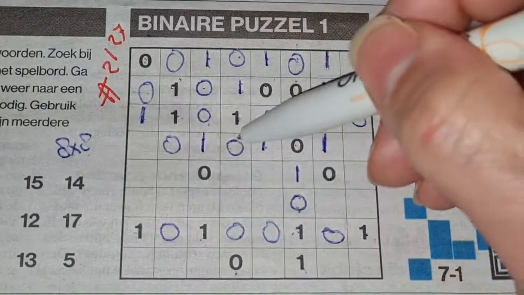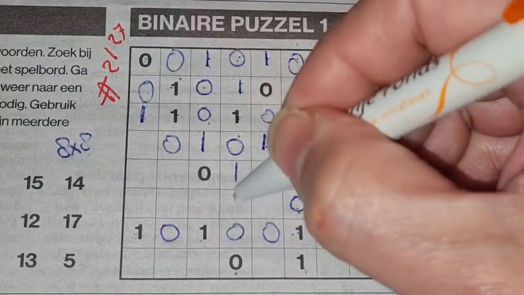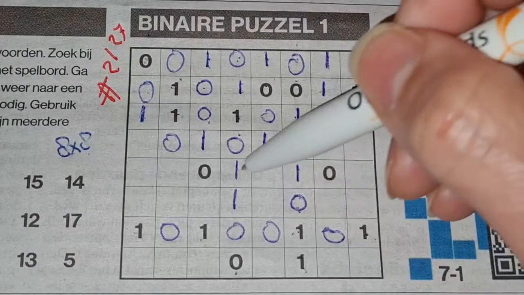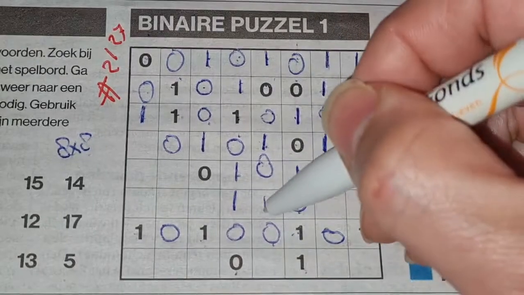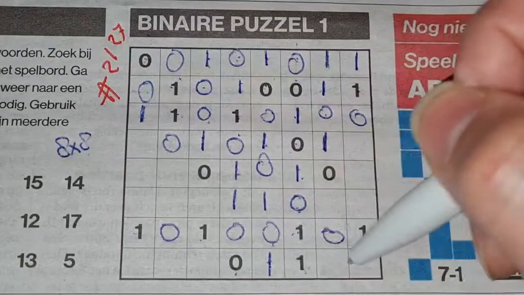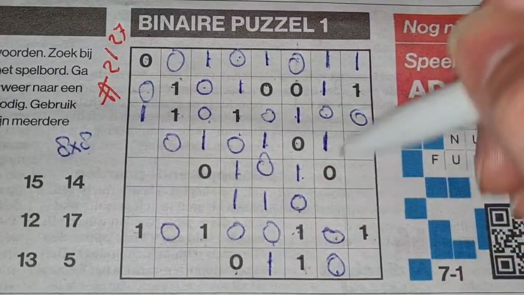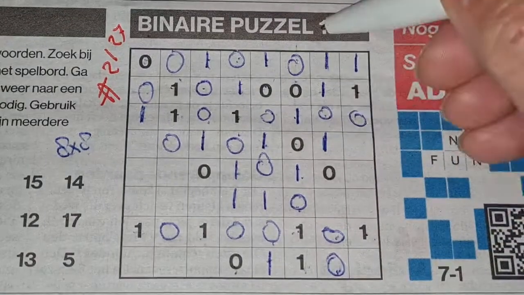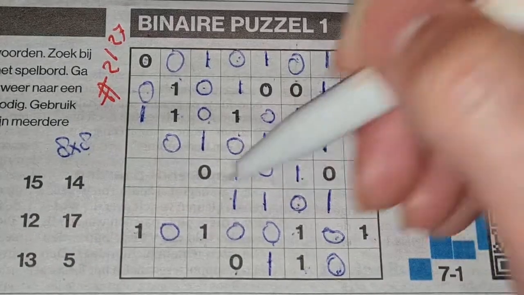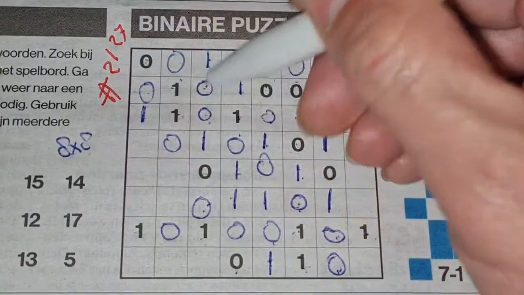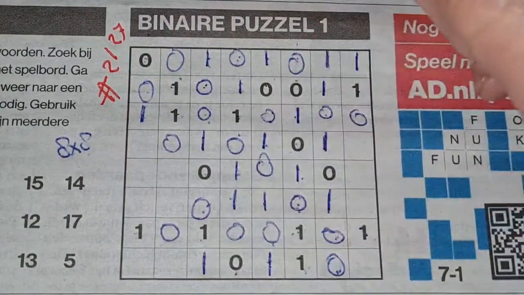Yes, we have 4 O's, so the rest are ones. Between 2 ones comes an O. Now we have 4 O's, so the rest are ones. Double one here, no, there, no. 4 O's, so the rest are ones. Alright. Double one, here no, there no. 4 O's, so the rest are ones.